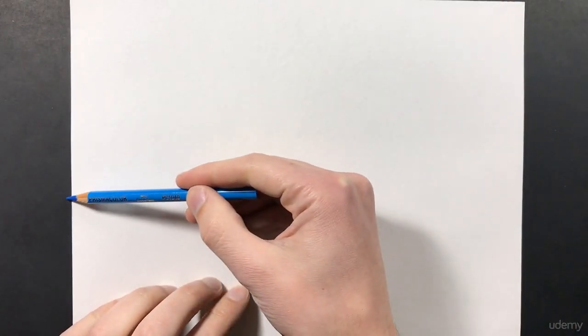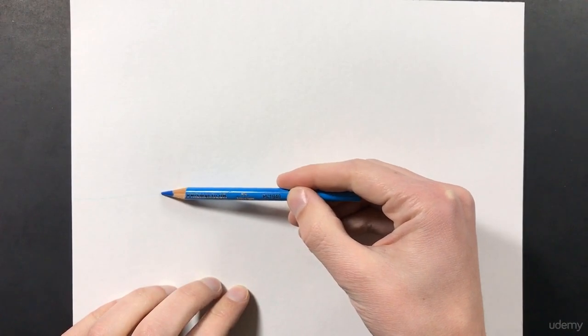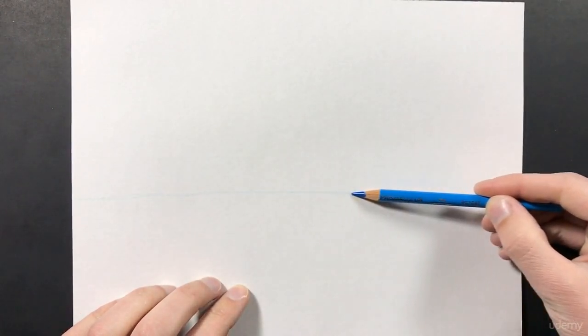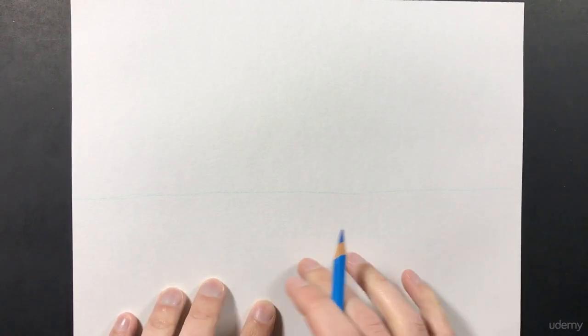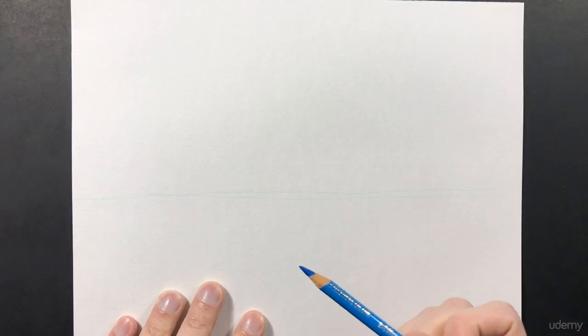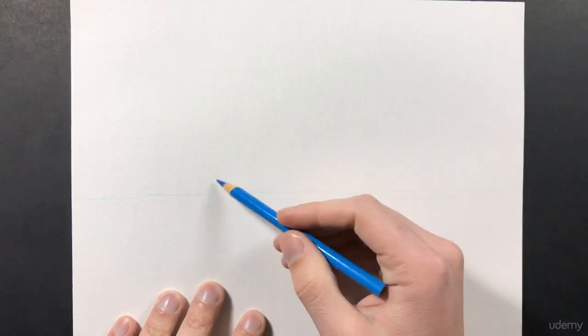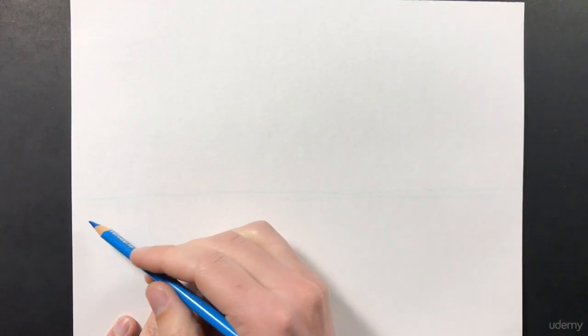The first thing I'm going to do is decide where my horizon line is. Now, the horizon line is just the line between the sky and the earth. So that's going to be my horizon line right there. Next, I need to decide where I want my mountains. I'm going to make my mountains sort of pyramid shapes. So I'm going to make one right about here.